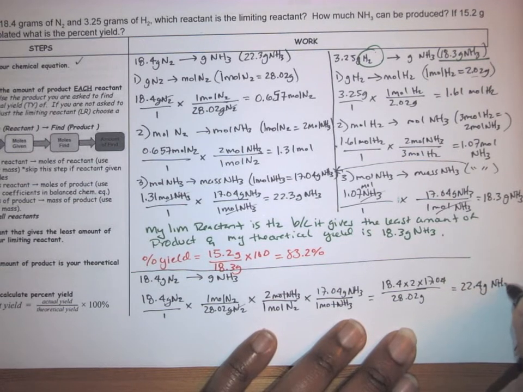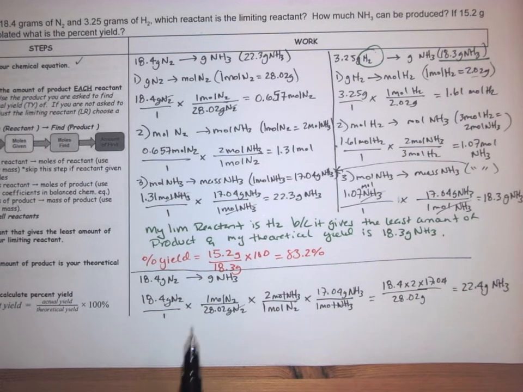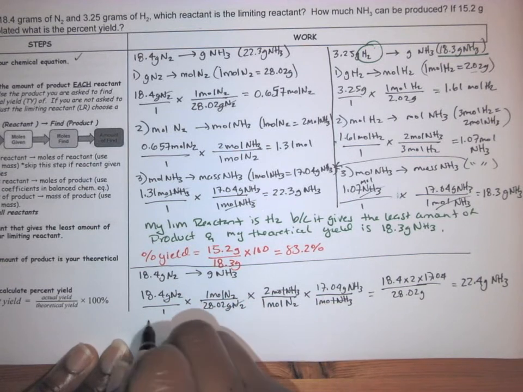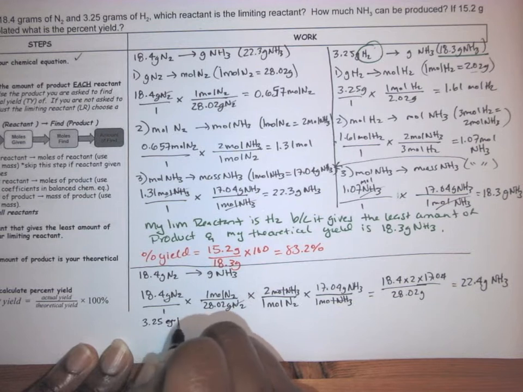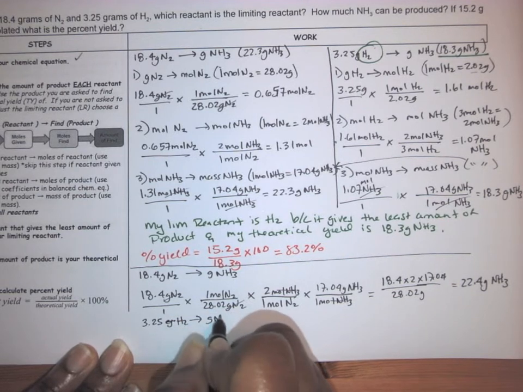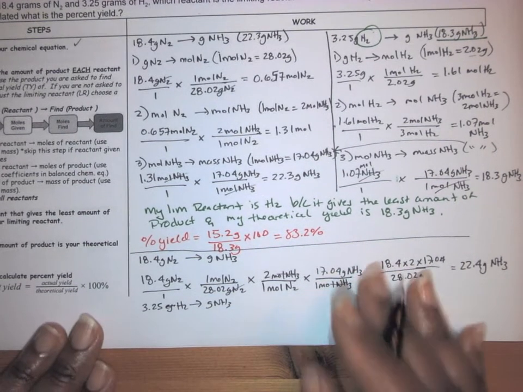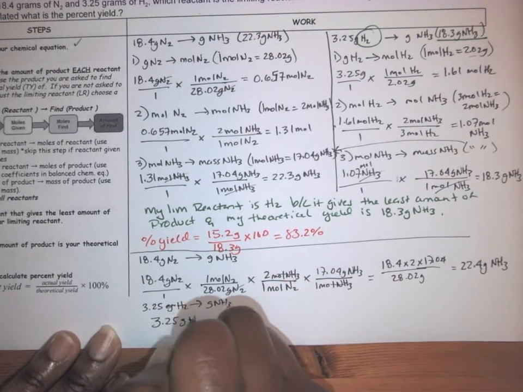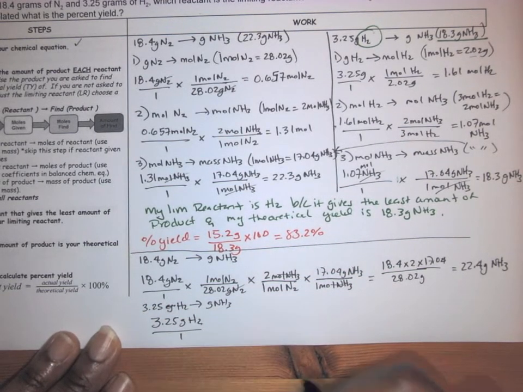grams of NH3. We're not done yet, because now we need to see how much NH3 can be made from the other reactant, which is the 3.25 grams of H2. So our next step is to go from 3.25 grams of H2 to grams of NH3. The process is the same, though the numbers will be different. We take the 3.25 grams of H2 over 1.